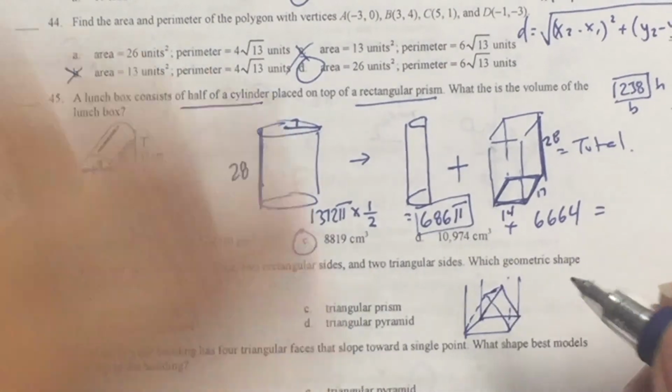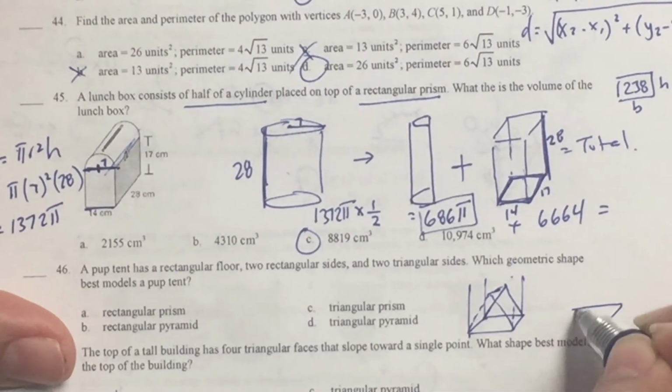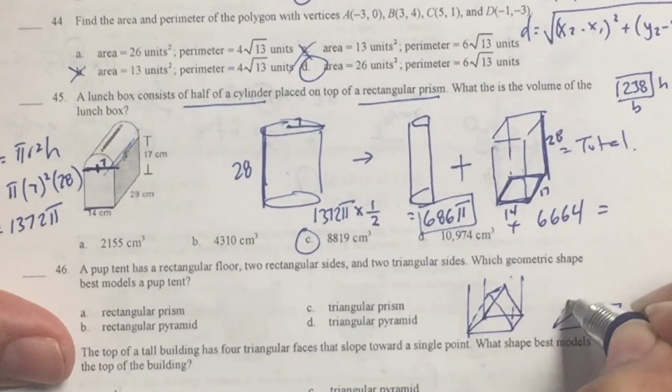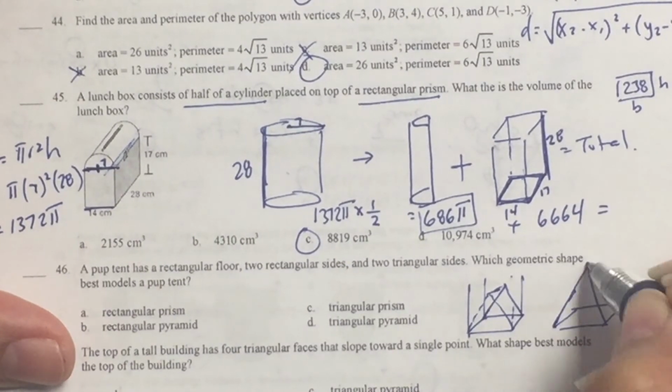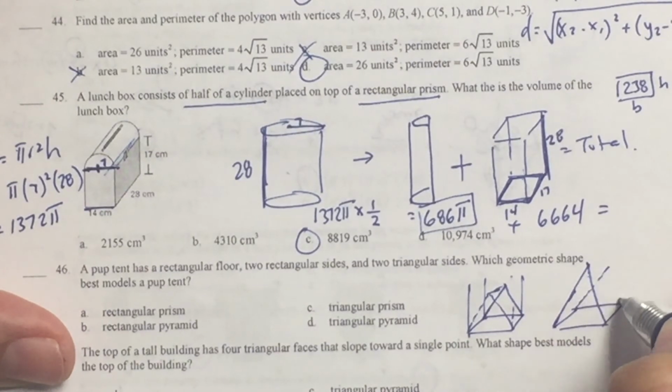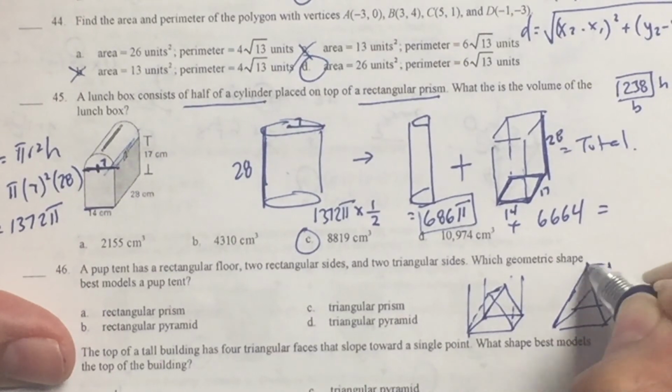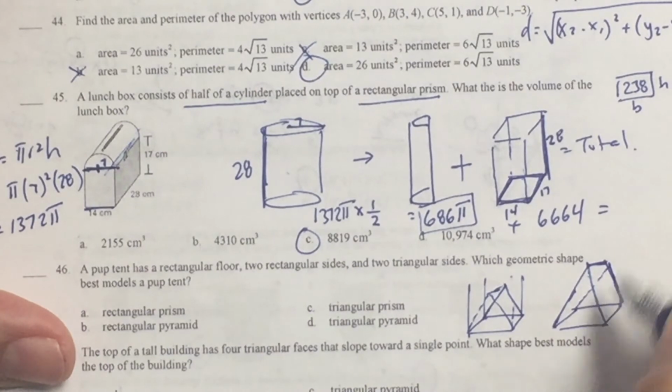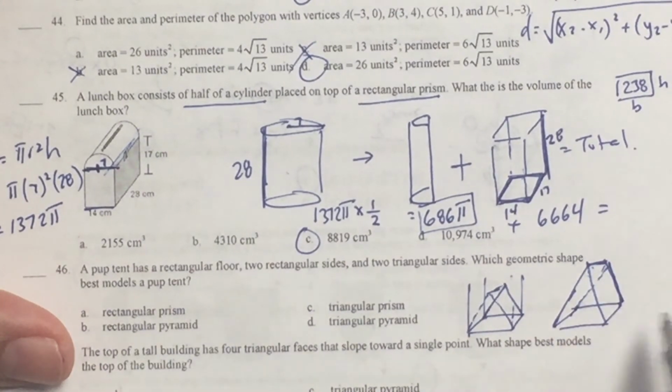There it is. Okay. All right, so rectangular floor, two triangular sides. All right, so what's the question?